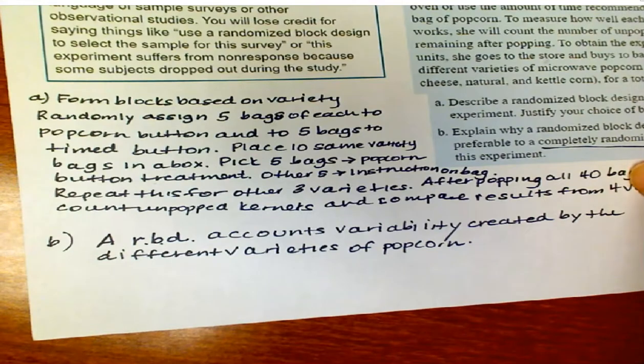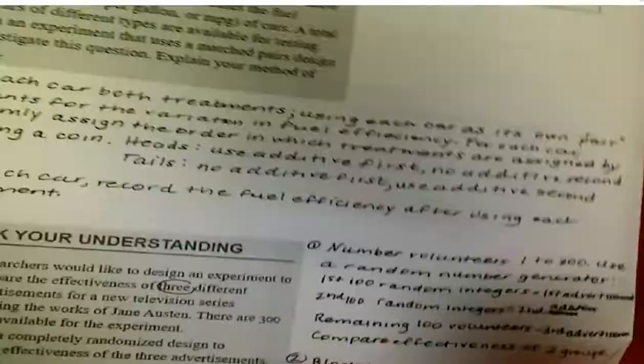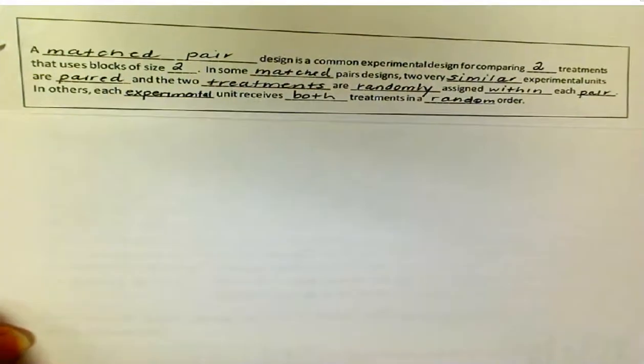Okay. And then the last thing we're going to discuss today, and most of this I've just written out, so it's getting long here, is what matched pairs is. A matched pair design is a common experimental design for comparing 2 treatments that uses blocks of size 2. In some matched pairs designs, 2 very similar experimental units are paired, and then the 2 treatments are randomly assigned within the pair. In others, each experimental unit receives both treatments in a random order.